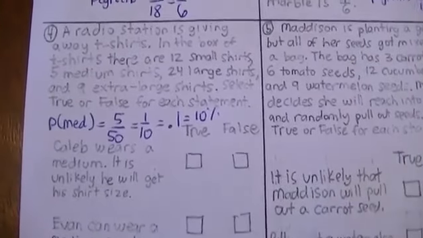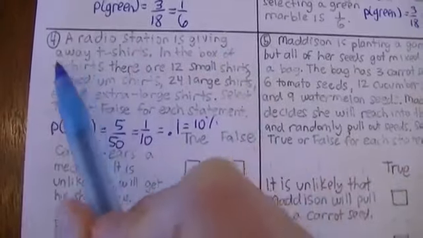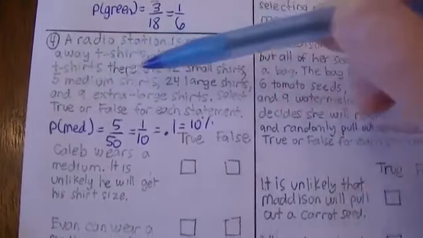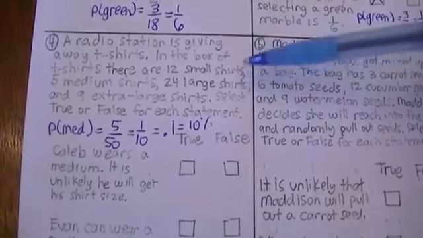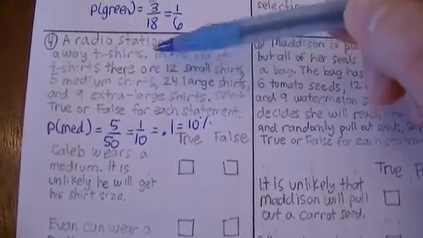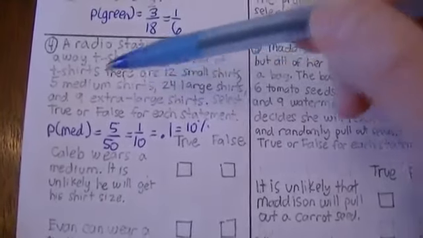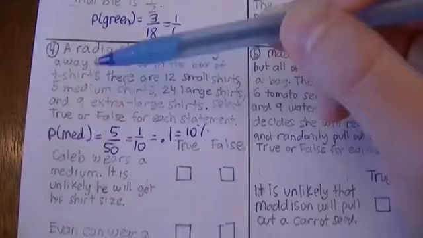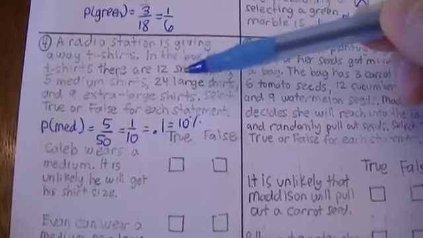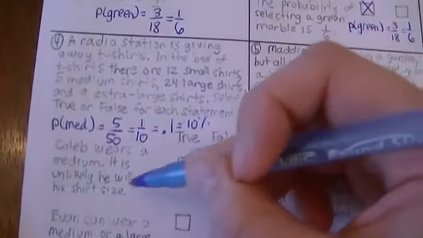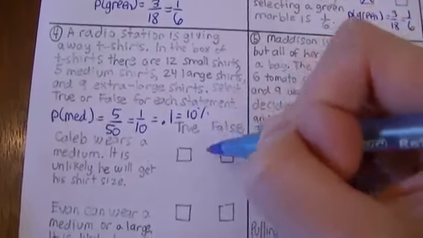So if you remember back from the notes, that continuum of probability goes from 0% chance, which is an impossible event, to 100% chance, which is a certain event. Right in the middle is neither unlikely nor likely. Over here would be unlikely, and over here would be likely. So 10% would fall close to over here. So yes, it's unlikely he's going to get his shirt size, because it's only a 10% chance.